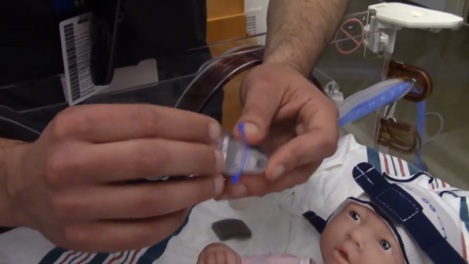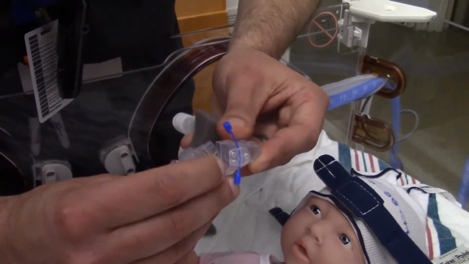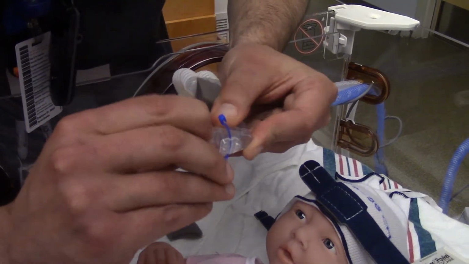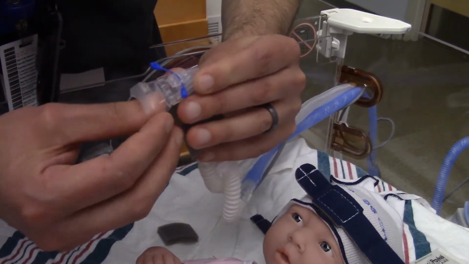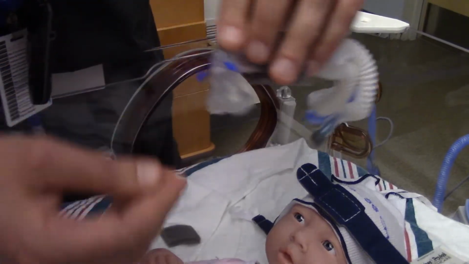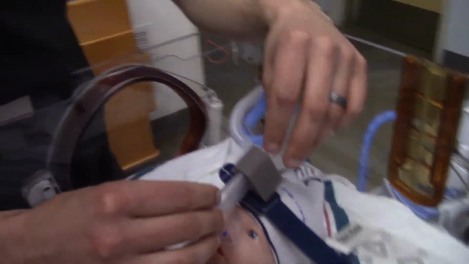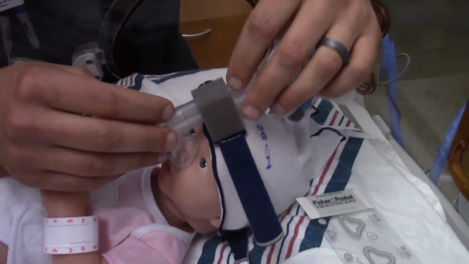Putting the mask into the trunk just slides right on in, like so. Push up, and there it is. Sets down, and now we are good to go.